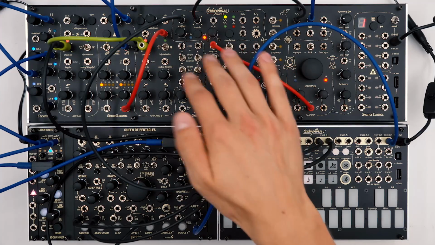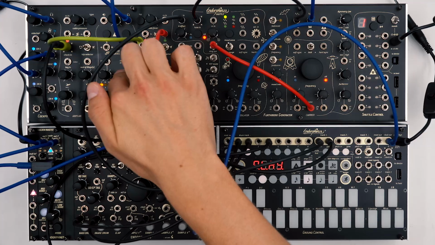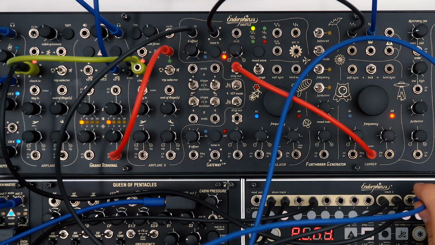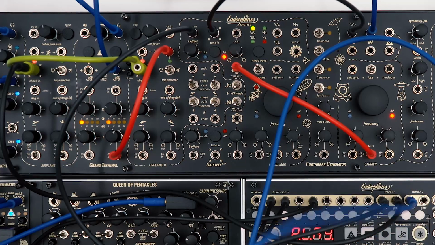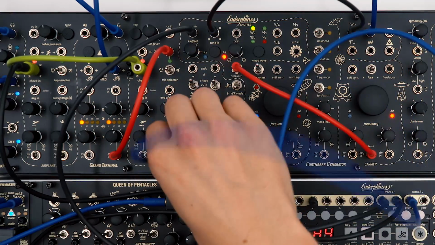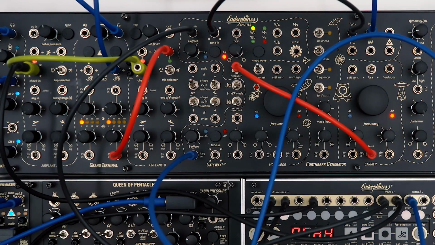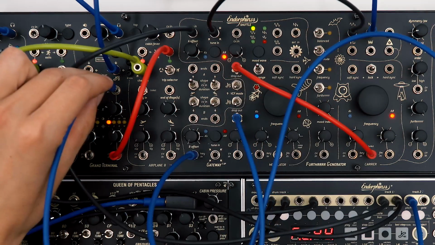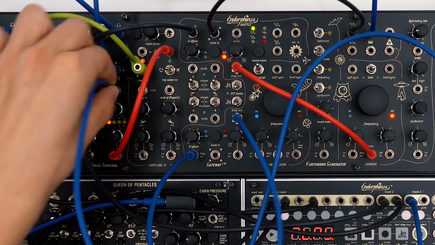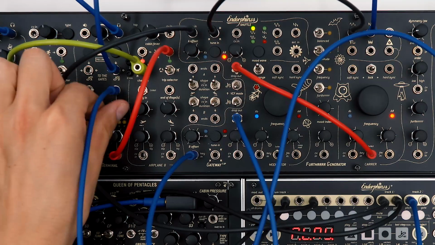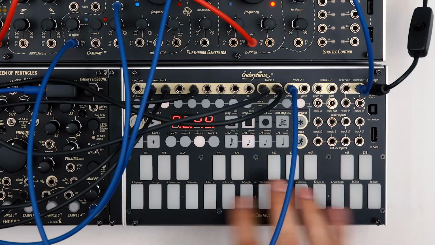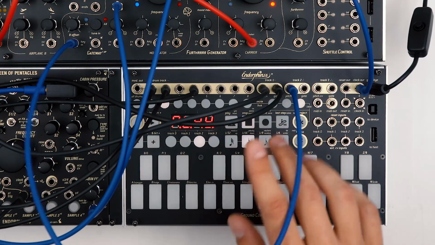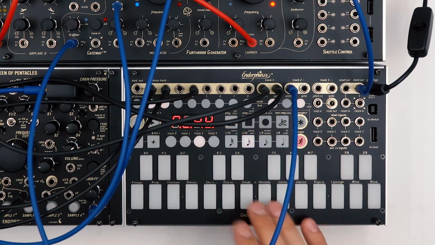Now, in order for us to sequence the filter cutoff over here, I will be using the second channel of gateway. I will patch the pitch CV output from track number 2 to the key input. And I will take out the drop output, feed it to the cutoff input on the second channel, and make sure it's fully open. Now we can freely play the filter cutoff using the keyboard over here. So let me show you, and we will also record the sequence.